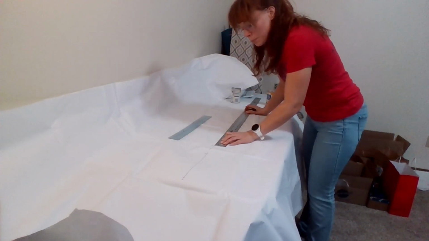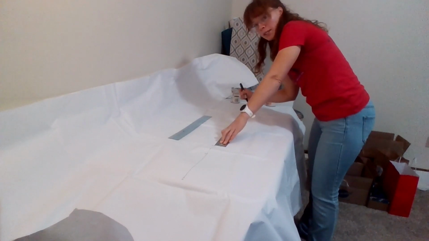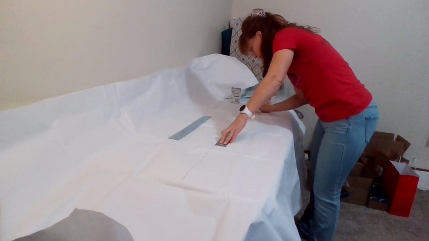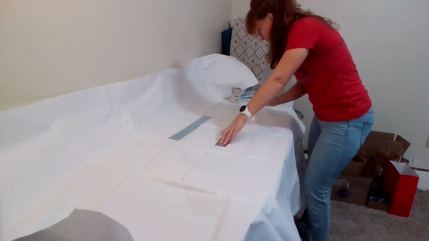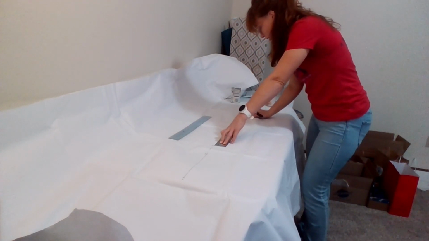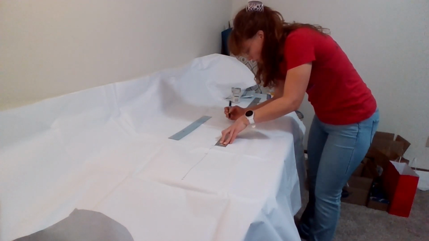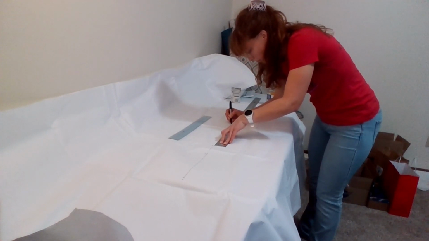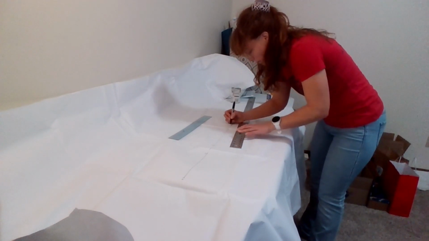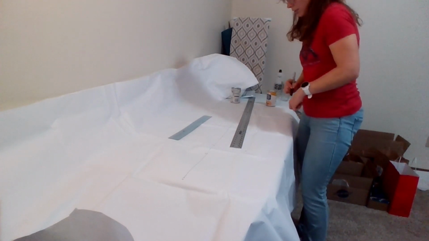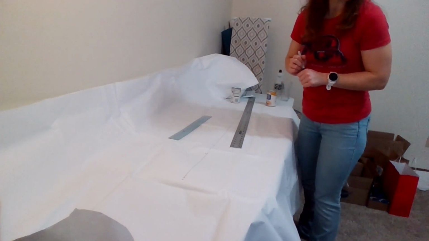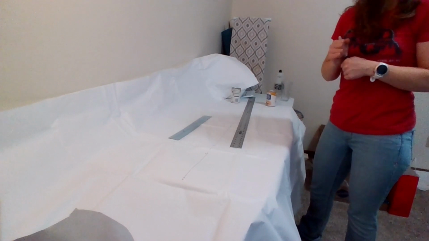So, B to D, B being the bottom of the ankle of the pant, alright? So it's 25 3/4 between the two, and half of that is 12 7/8. So we'll do that there, and then go up 1 inch. Make a mark there, and label that E.